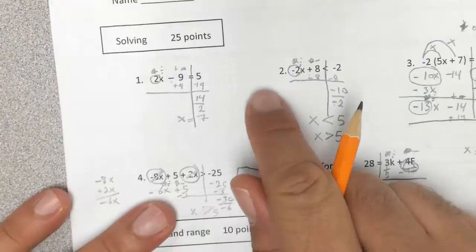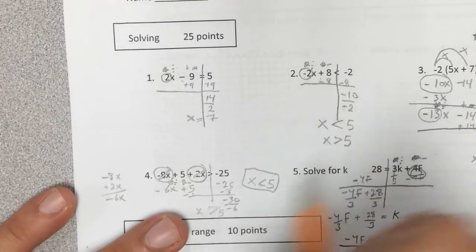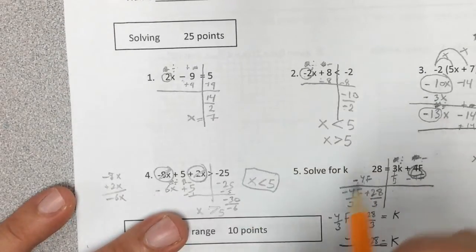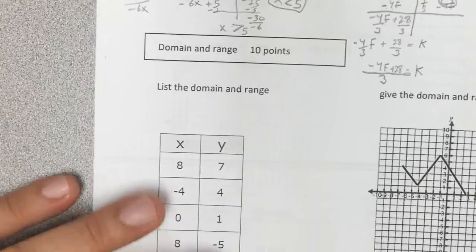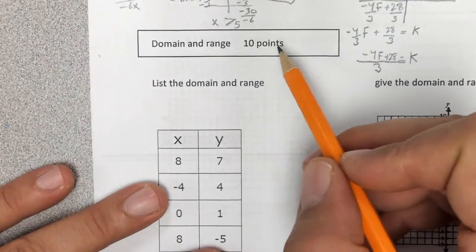Okay, that was a quarter of your test, 25 points. So if you're able to solve for x, this will make it happen. These are only 5 different ways that you're going to be tested on solving. So make sure you know how to do all 5 of them. For the domain and range, you have 10 points.